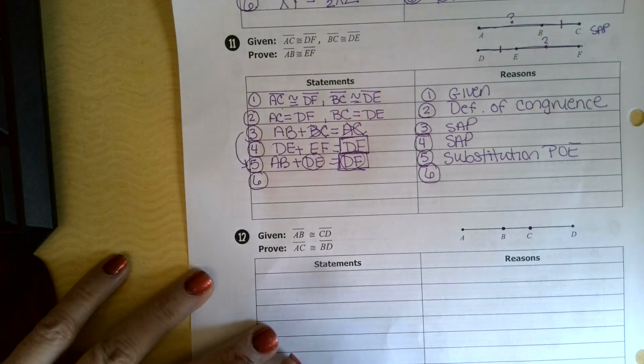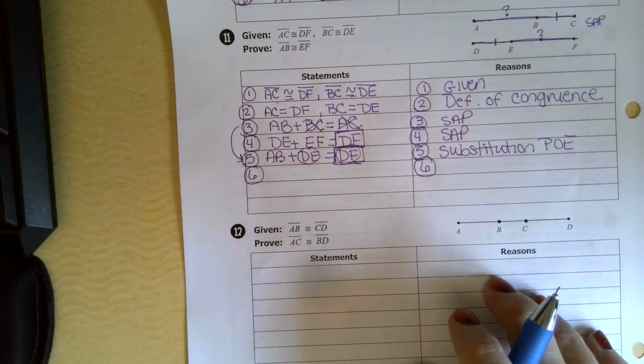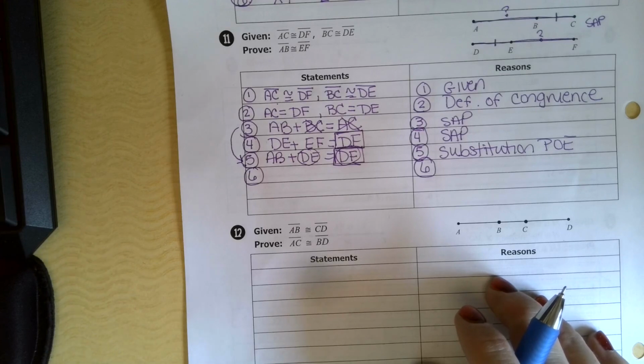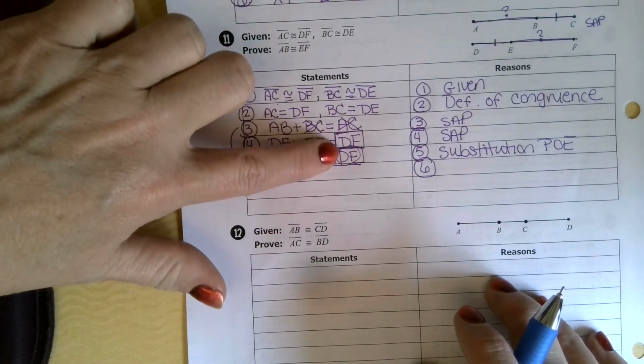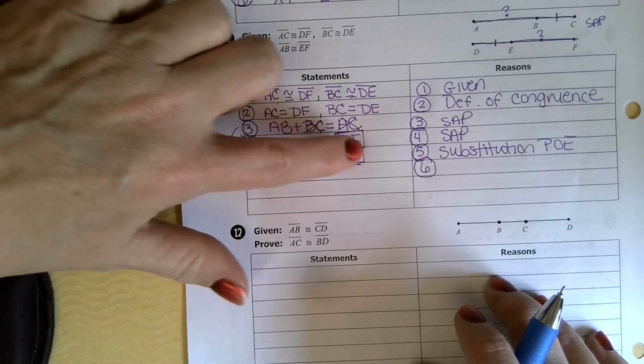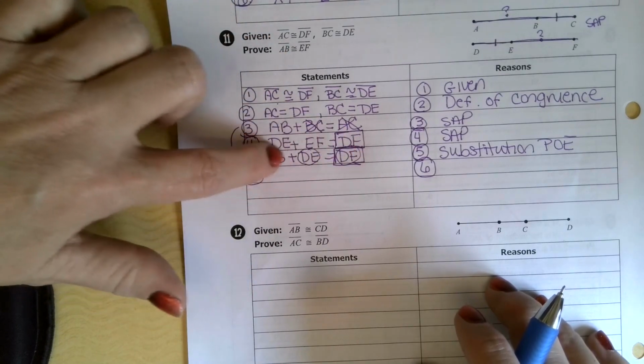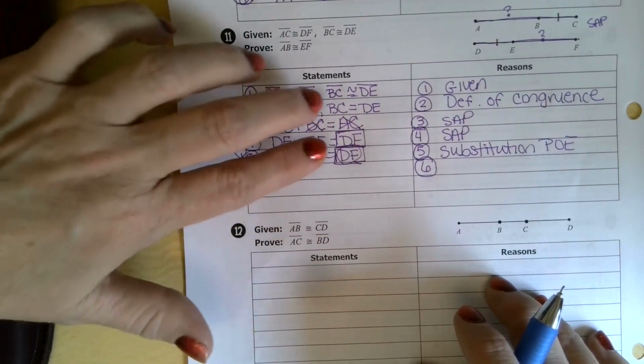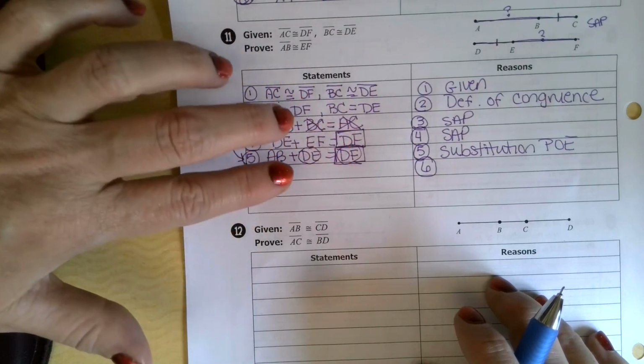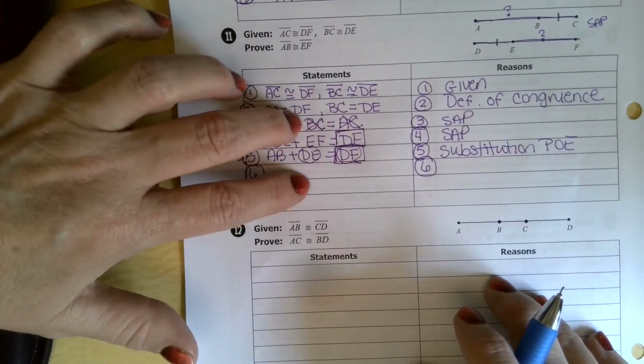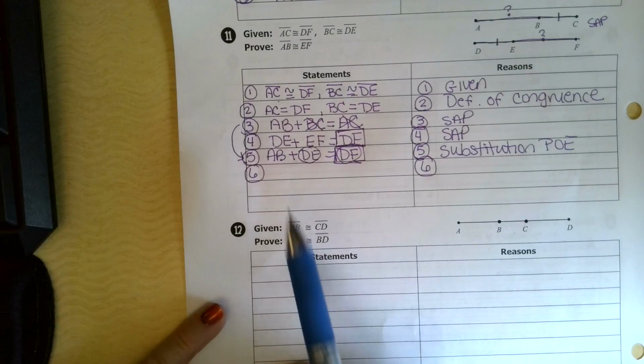So when I told you before in a previous proof, when you have both statements equal to the same thing, remember like $10 equals $10, $10 equals $10. So because these two are the same, that means these two are the same. That's transitive.